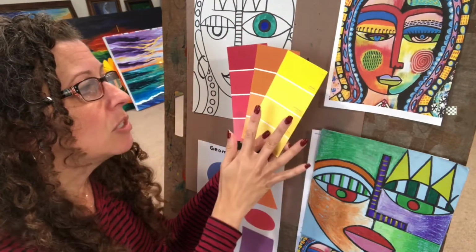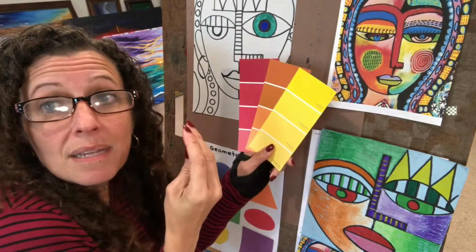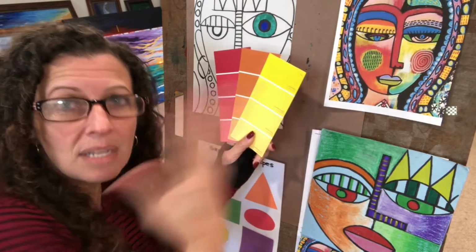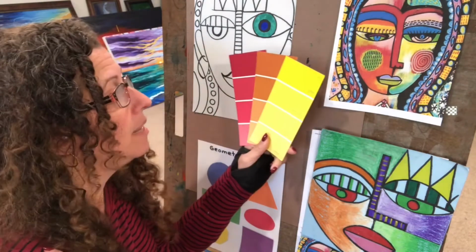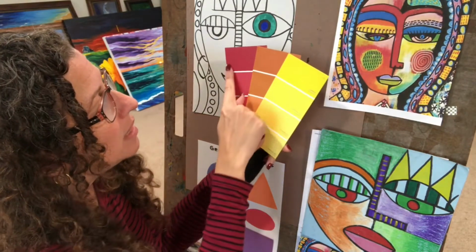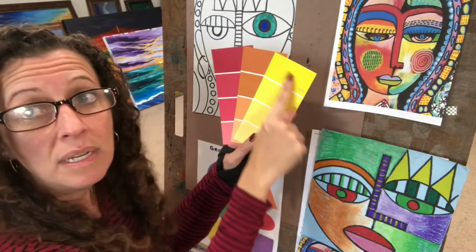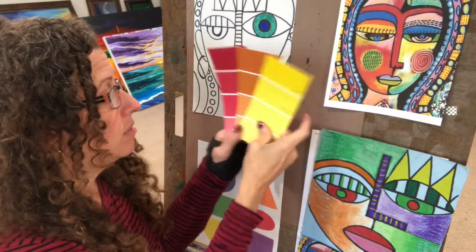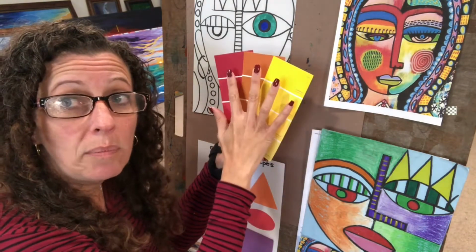But the warm colors are colors that remind us of the sun, and the sun makes us feel warm when we're outside or in summertime. And so these are the colors that the sun can be, and they are called warm. So they're the warm color family.